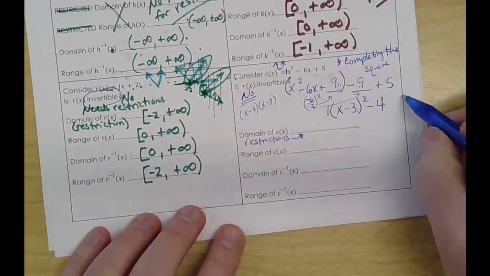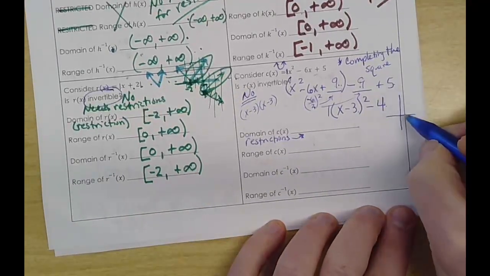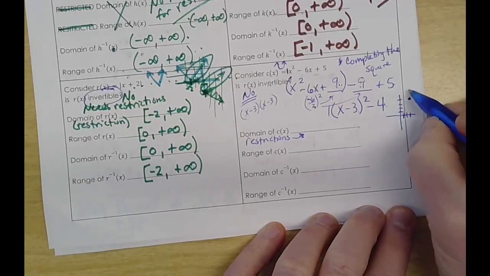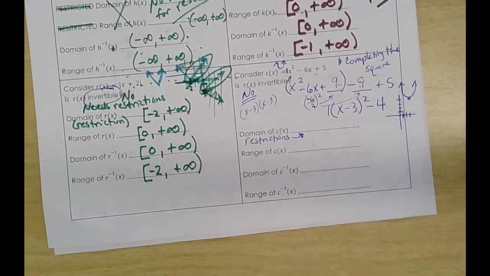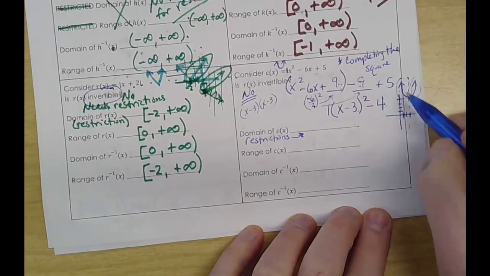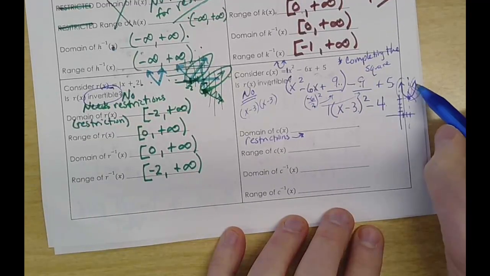That means the parabola, a rough sketch here, the vertex would be at 3 and 4 and going up. And we just want one side or the other side to count. We don't want both. We want to split this down the middle and use either this half or this half. I'm going to choose the left half this time. So this is the part I'm going to get rid of.